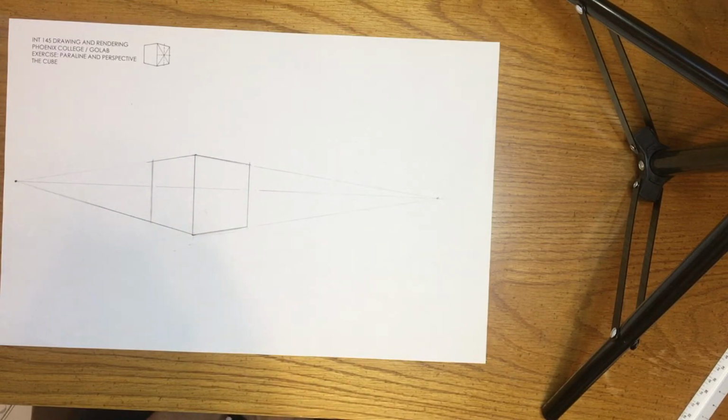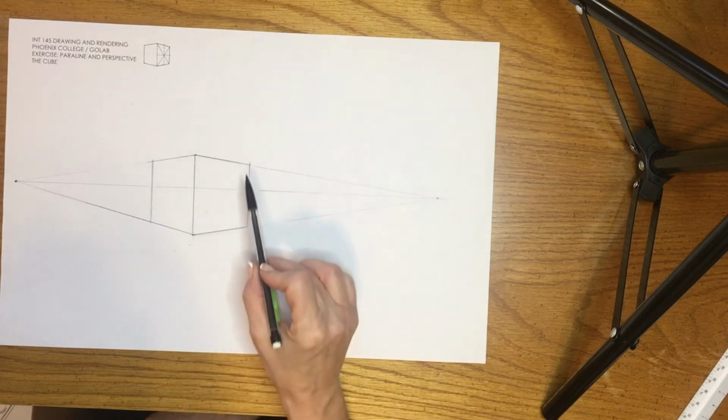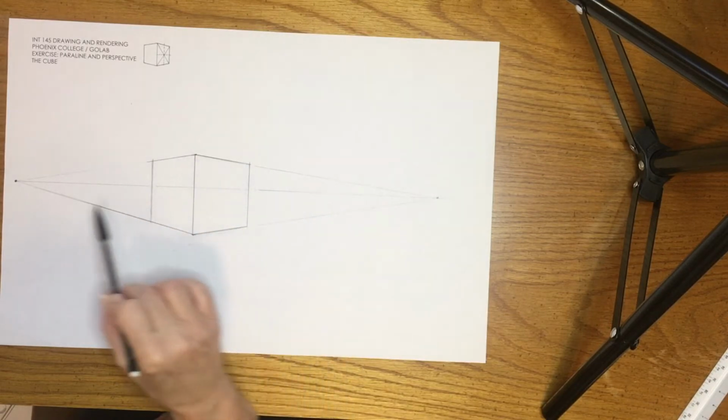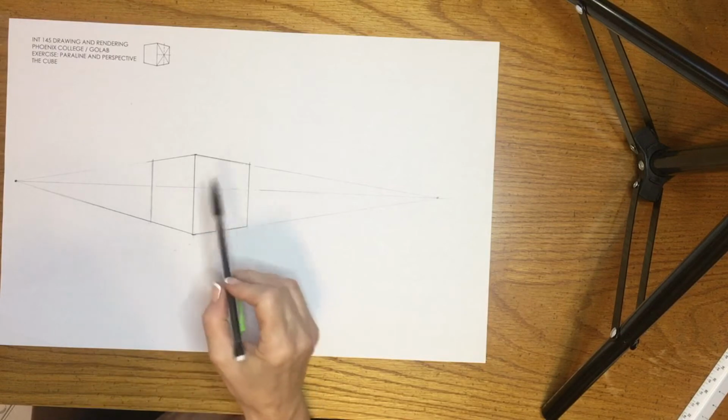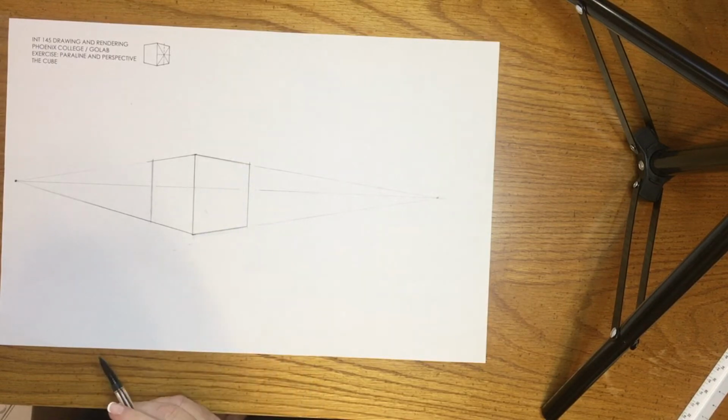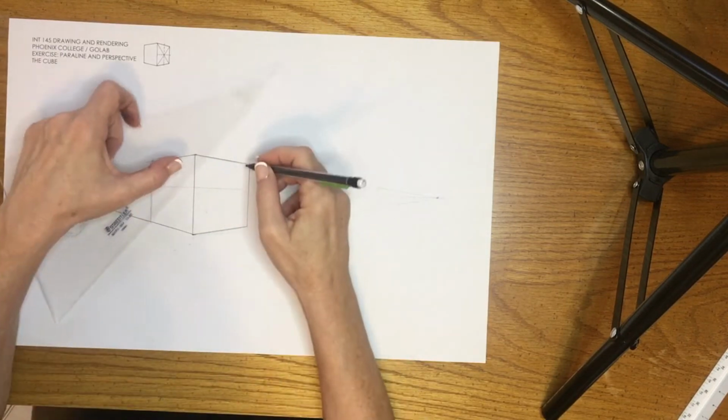The next thing I'm going to do is use an X from the 4 corners. I could do this on both sides.